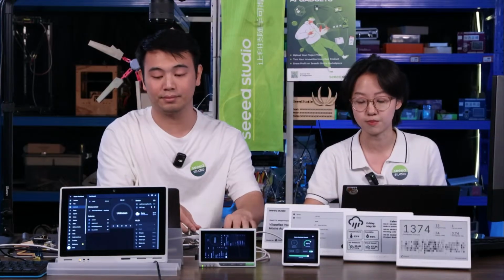So next, our live stream will cover two main parts. The first part is product exploration, where we will dive into two types of display, the ePaper e-ink and the LCD screen, and along the way we'll show you 5 demos. The second part is about our future display product roadmap, including upcoming displays and collaboration.